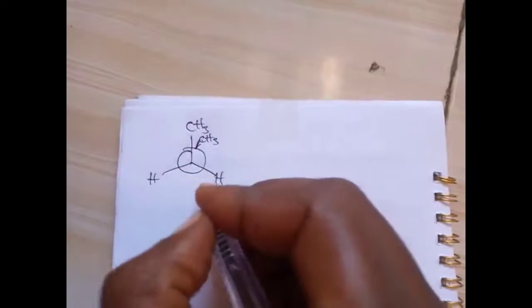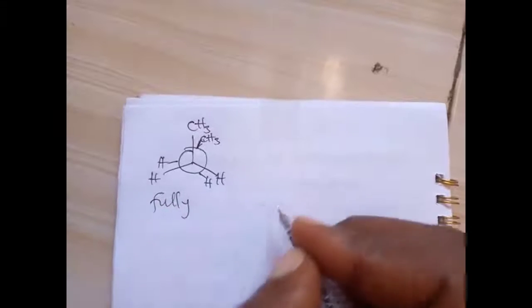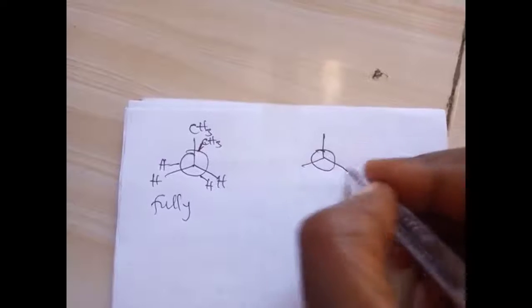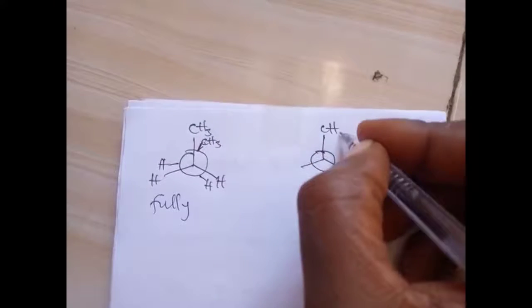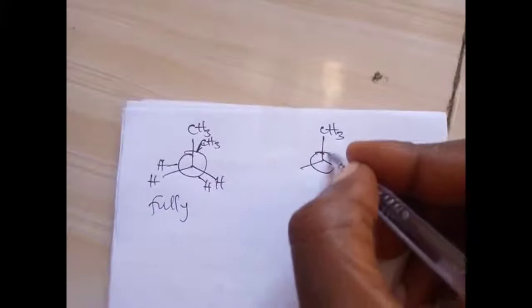For eclipsed, we have fully eclipsed. So let's use this for fully eclipsed. It means the two methyl groups will actually be in the same place while the hydrogens, so fully eclipsed. But in the eclipsed, we have the methyl groups separate.